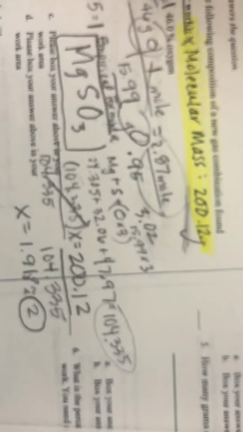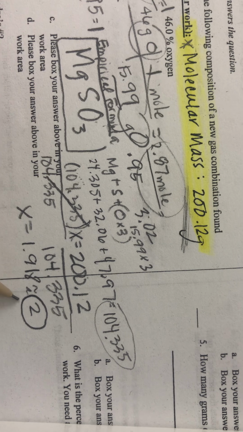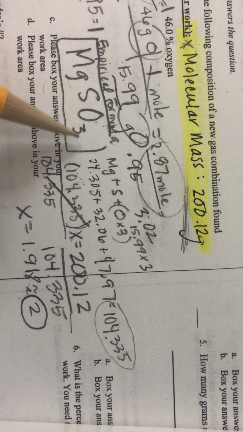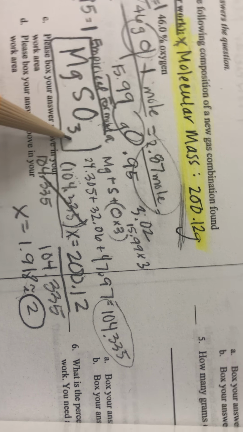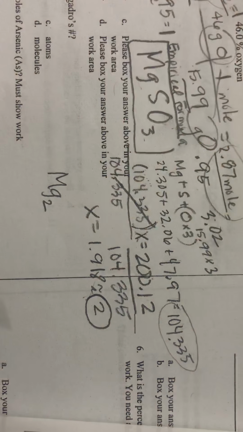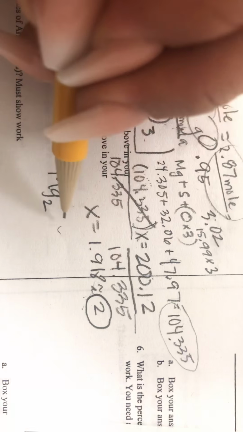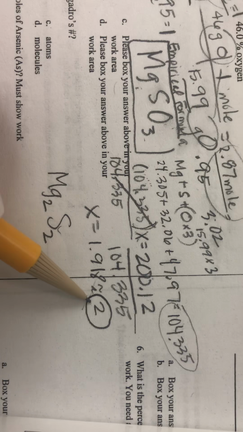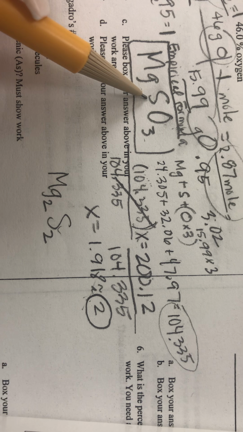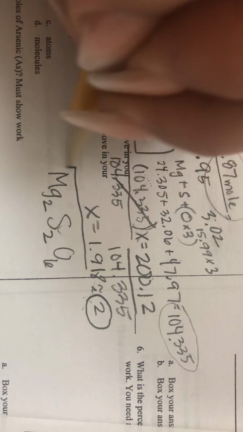It's 1.918, we'll go ahead and round this to 2. So that new number, this 2, is what you multiply each subscript from your empirical. So your molecular formula is going to be Mg2, because 2 times 1 is 2. S2, because 2 times S is 2, and then 2 times 3, so my oxygen is 6. This here is your molecular formula.